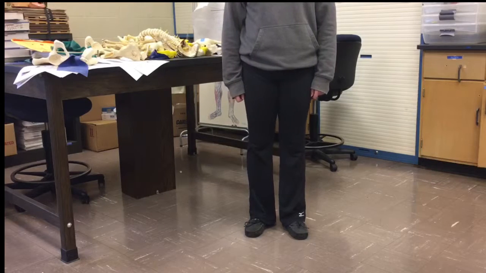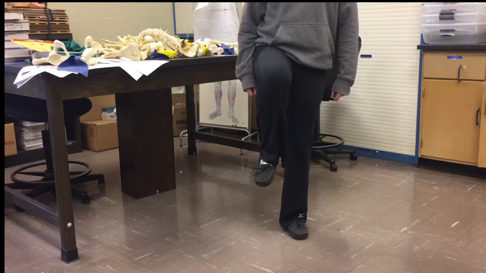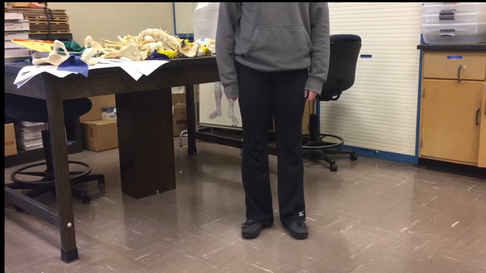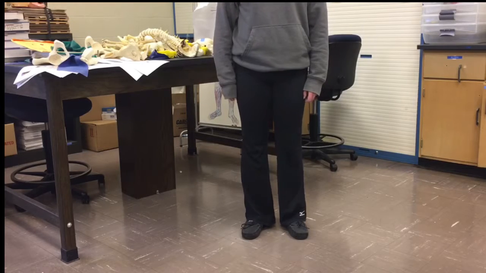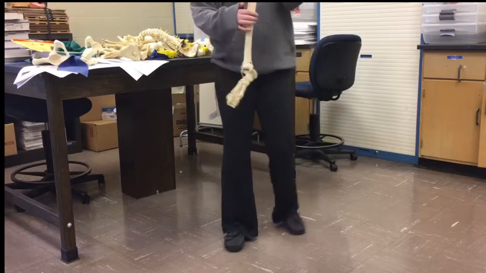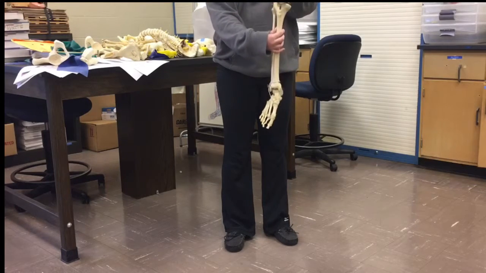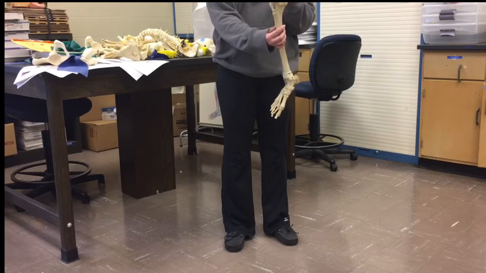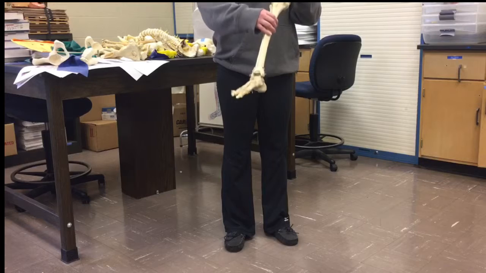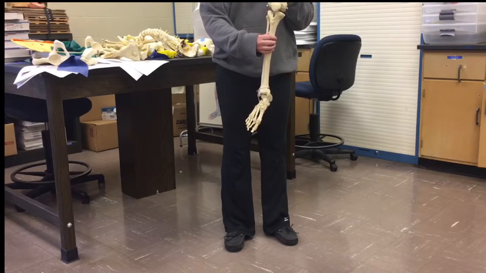And then we're going to have her flex her knee, and the four muscles that are involved in that are the semitendinosus, semimembranosus, biceps femoris, and the sartorius. And with the tibia, we're going to show you on the articulated skeleton, you'll see that the tibia slightly rotates out when the knee flexes and extends, and the knee joint is a condyloid joint.